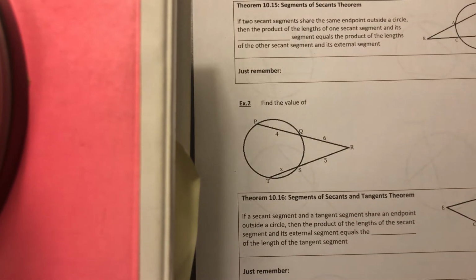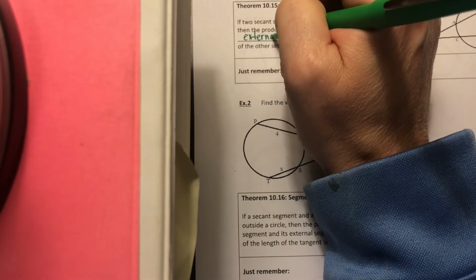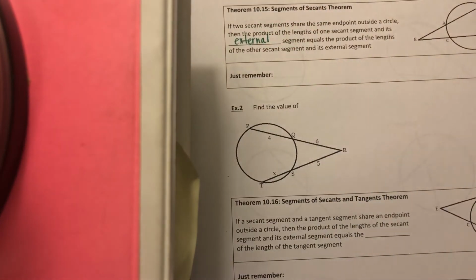All right, so the next thing that could happen is you could have 2 secants. So we call this one a secant. It says if 2 secant segments share the same endpoint outside a circle, then the product of the lengths of one secant segment and its external segment equals the product of the lengths of the other secant segment and its external segment. What do you think this word external means? That's going to be outside.